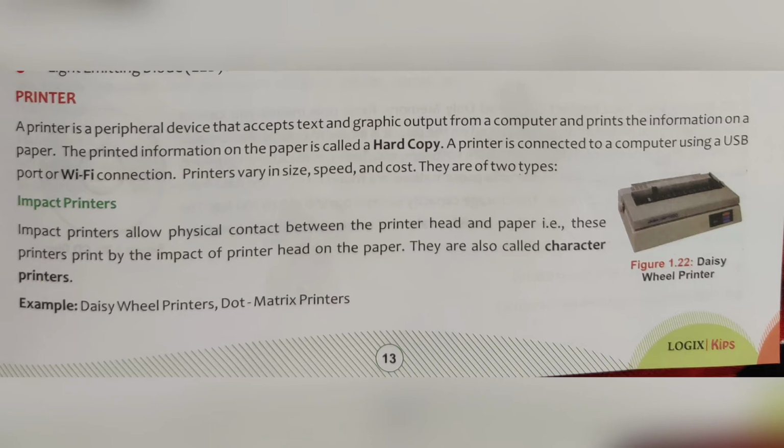The printed information on the paper is called the hard copy, and the copy which we can see on the desktop is called its soft copy. As we read earlier, a printer is connected to a computer using a USB port or with the help of a Wi-Fi connection. Printers vary in size, speed and cost.